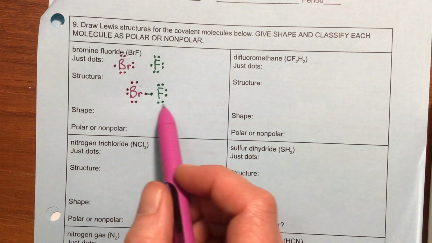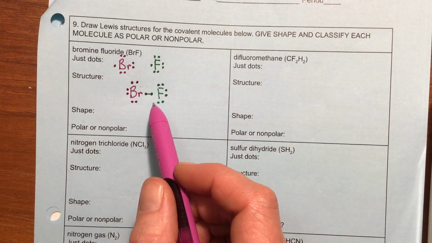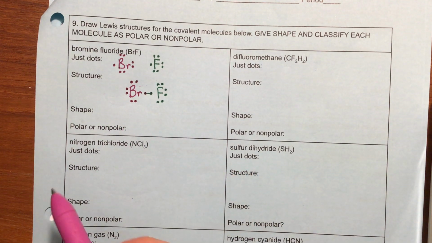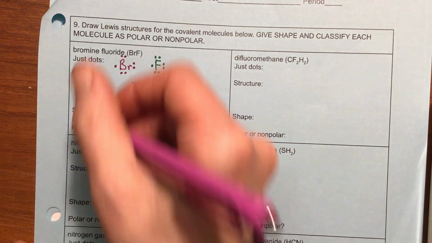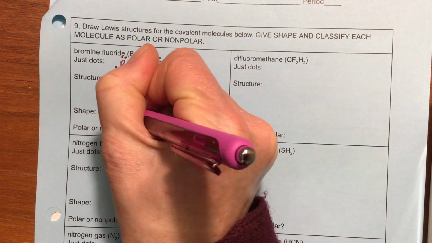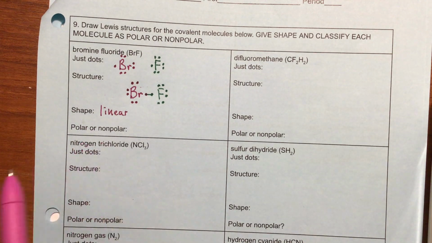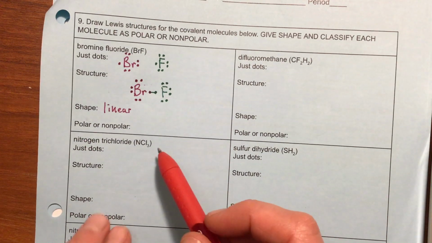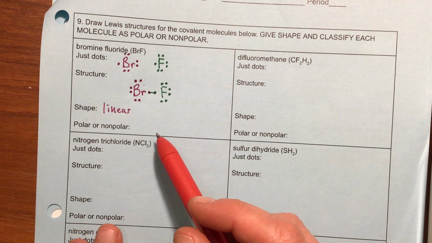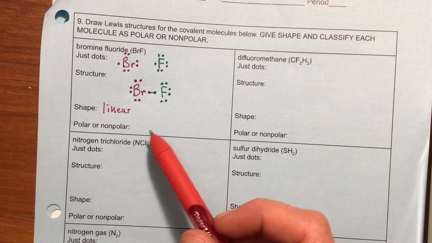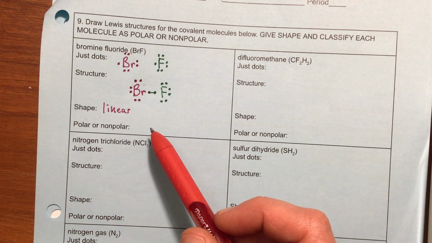Okay, and I am going to talk about the shape of this molecule now. So anything that has just 2 atoms in it is going to be linear. That is going to be the shape for a 2-atom molecule. So I'm going to write linear. And I'm also going to talk about polarity here in this video. So polarity depends on whether one atom in the structure is pulling electrons away from another.